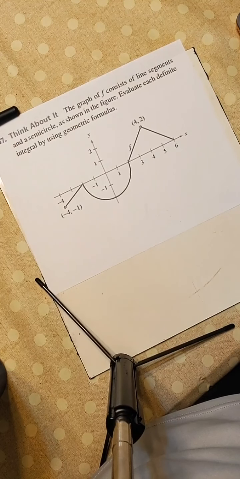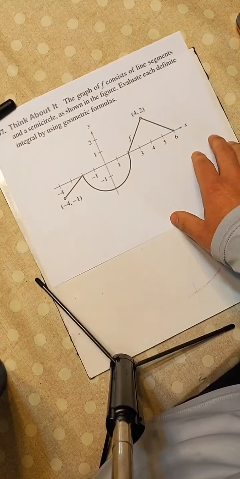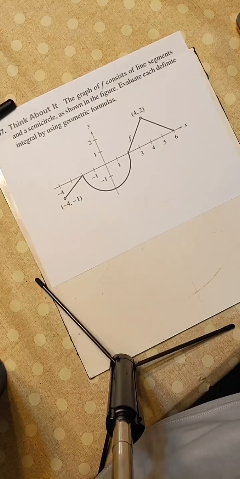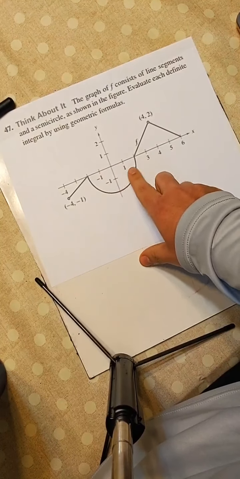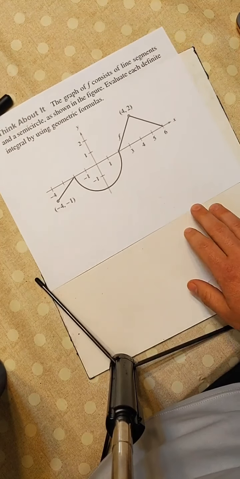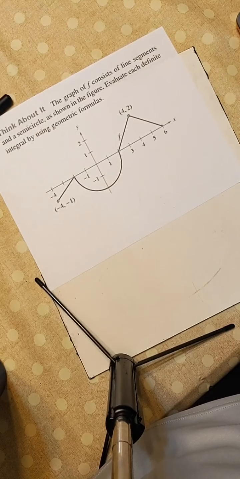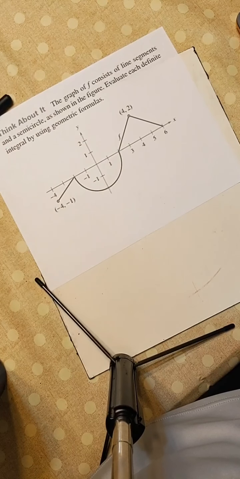Just another thing that we did yesterday, properties of definite integrals, looking at the values on a graph here. Remember, anything above the x-axis has a positive definite integral value, and anything below the x-axis has a negative definite integral value. We might change some things up, but we'll go through this assignment just to practice this and get you some help with it.